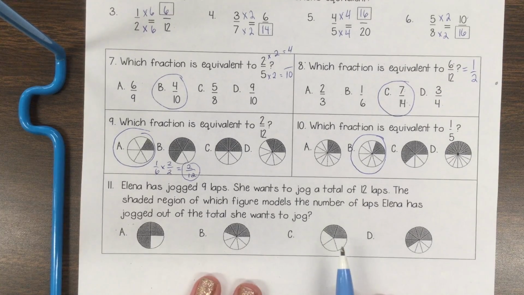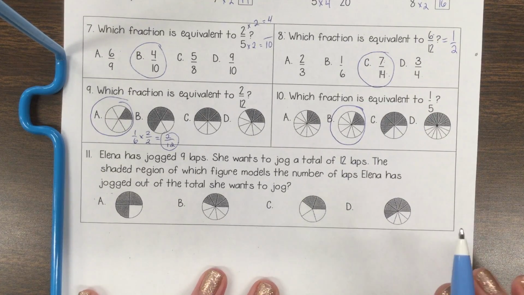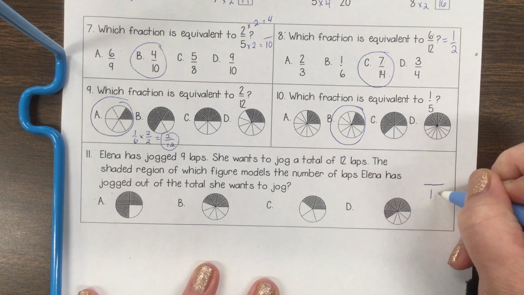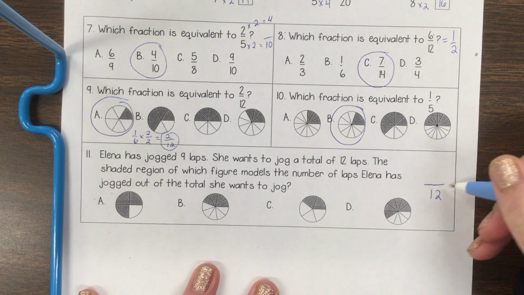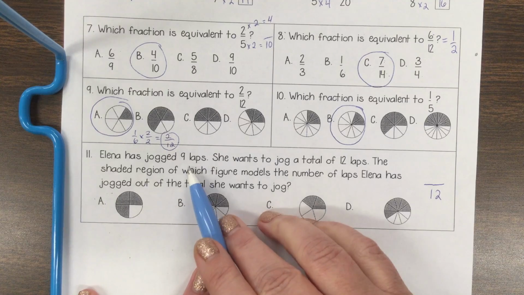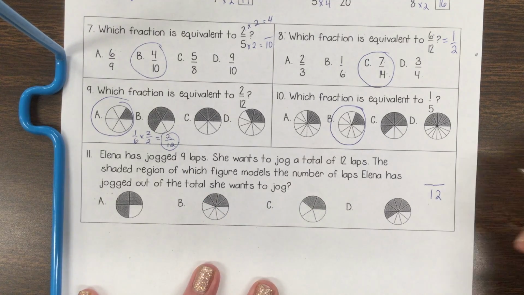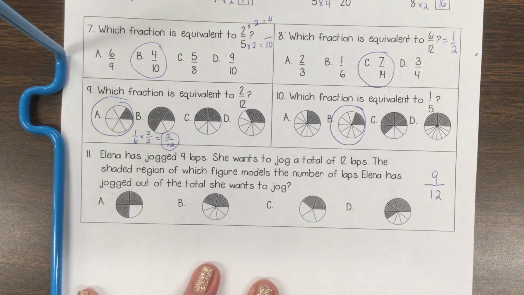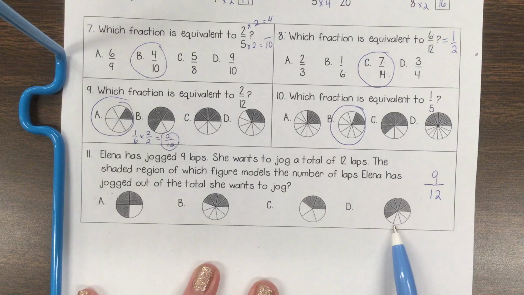So it sounds to me like she wants to jog the whole of 12 laps. That's the whole, that's the denominator. And then she's jogged 9 of the 12 that she wants. So it sounds to me like they're describing the fraction 9/12. That's 3/4. I don't see anything divided into 12s.